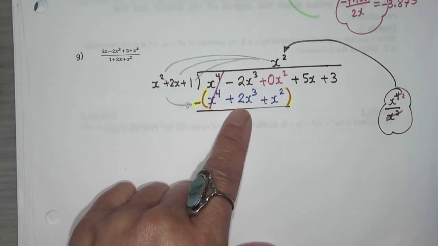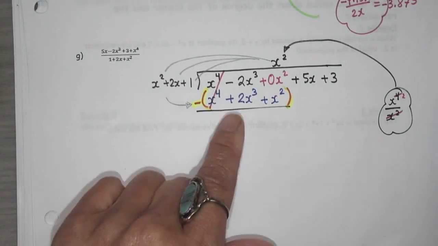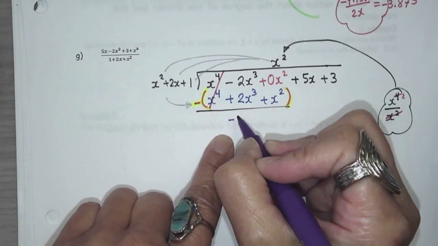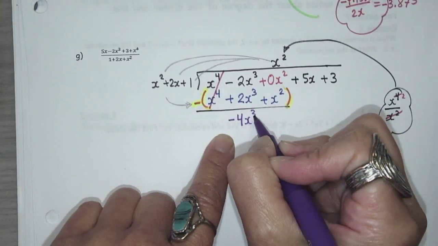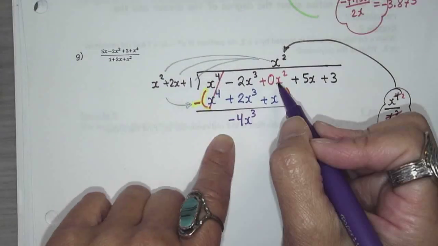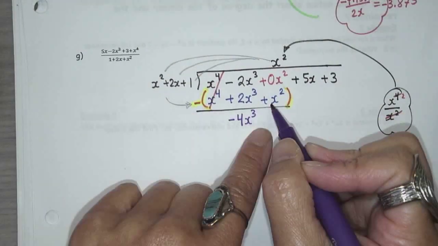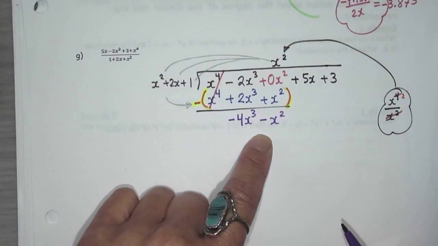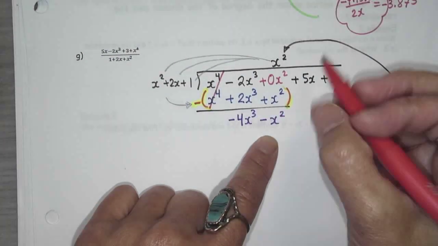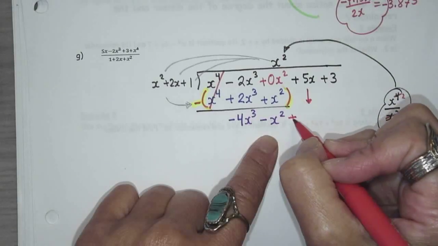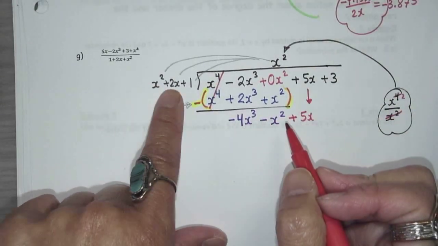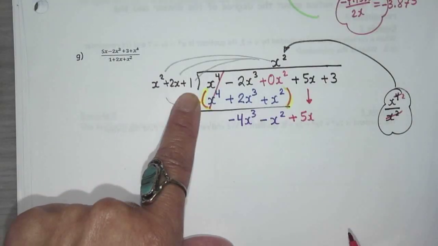Then you're doing the next subtraction, so you're going to go negative 2x cubed minus positive 2x cubed, so negative 4x cubed. Okay? 0 minus x squared, so minus x squared. Okay, and then we have to drag this one down because I want 3 columns, 1, 2, 3, to match the 3 terms, the trinomial here.